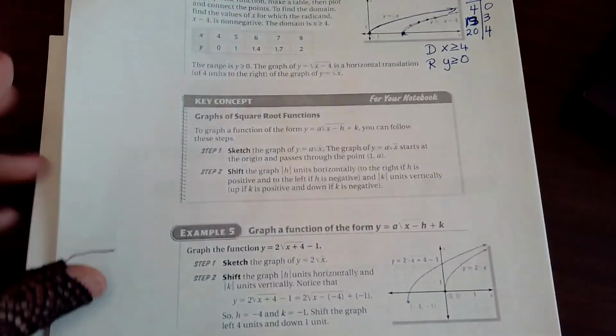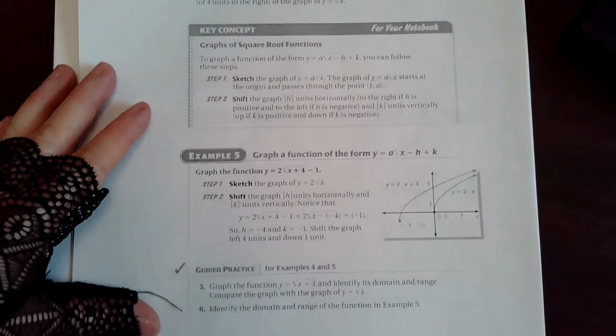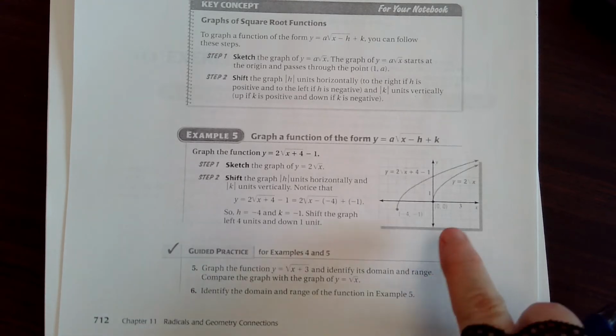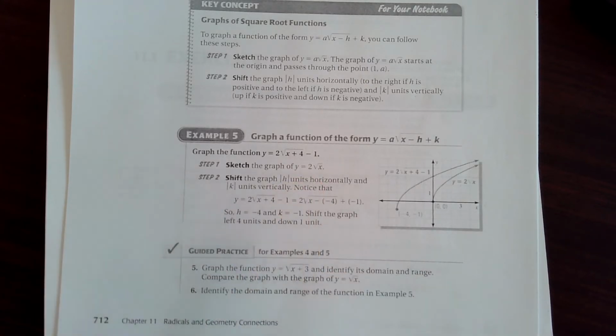Last one I'm going to do is a shift of both kinds where it stretches and it goes down 1. Okay? So again, you're looking at the original. Actually, they want you to compare it to 2 square root of x. Okay? So we can.